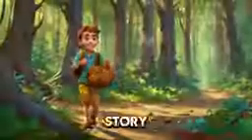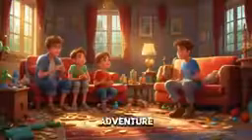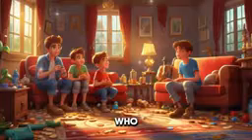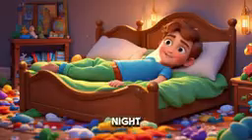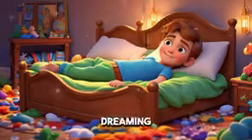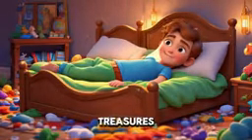Eager to tell his story, Jack excitedly shared his adventure and the treasures with his family, who listened with wonder and pride. That night, Jack fell asleep, dreaming of future adventures and undiscovered treasures waiting for him.